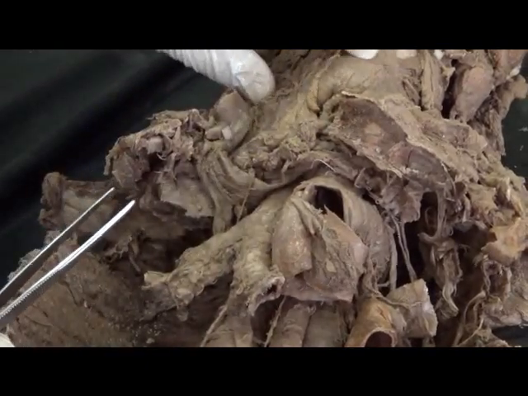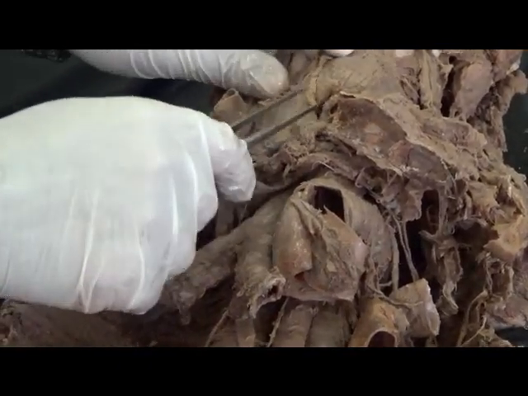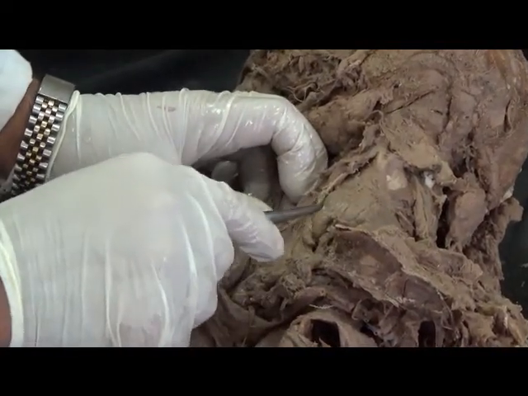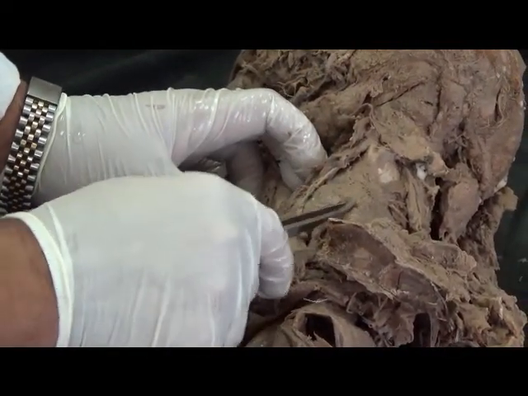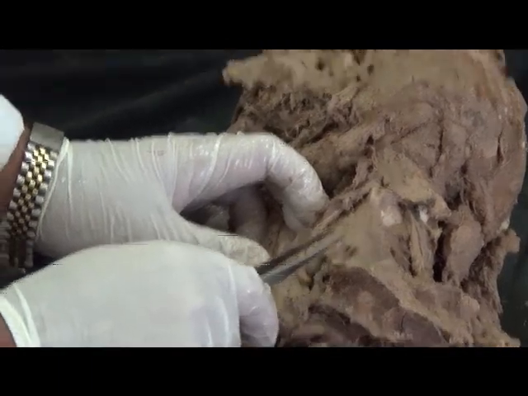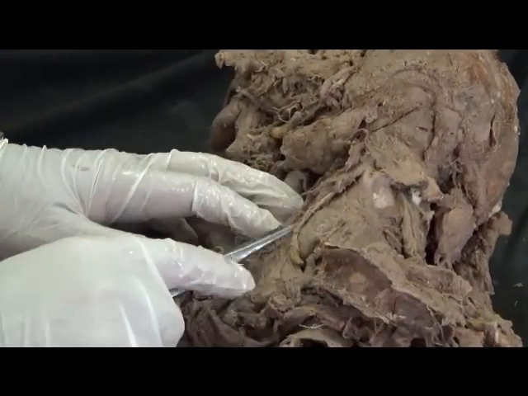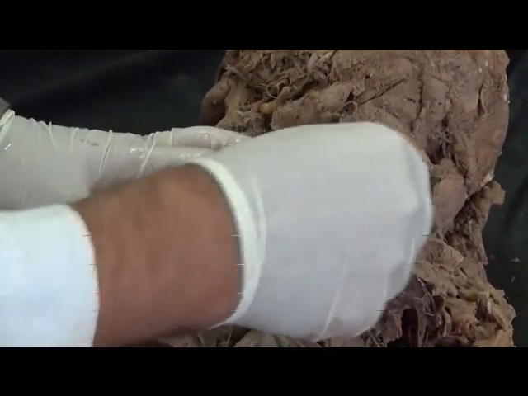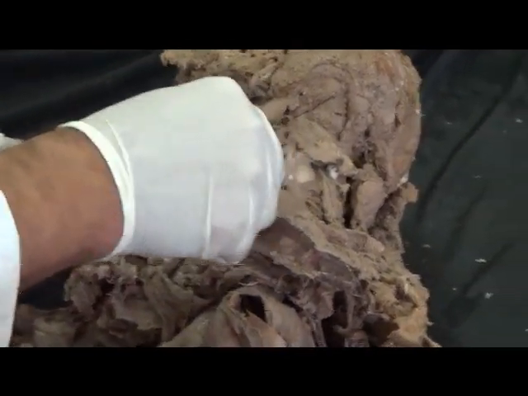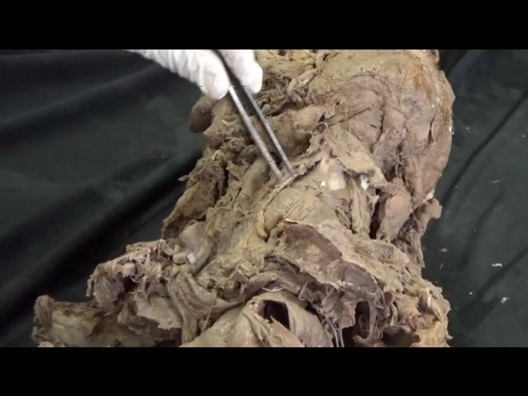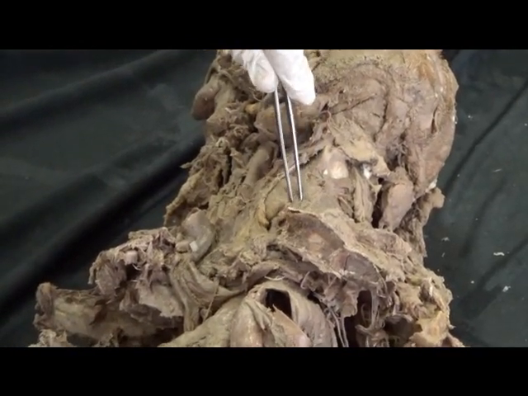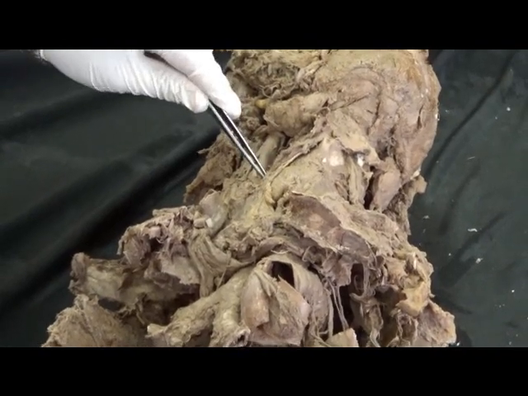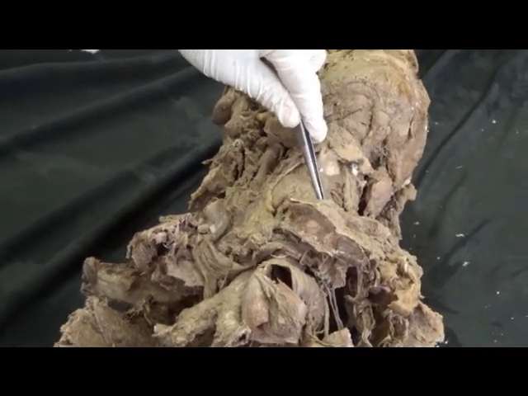In the neck, you'll find this is the thyroid gland, and the isthmus. The isthmus lies in front of the trachea, where the thyroid lobe lies lateral to the trachea, because this is the trachea. The isthmus of the thyroid gland lies in front of it, and each lobe lies on the lateral side of the trachea.